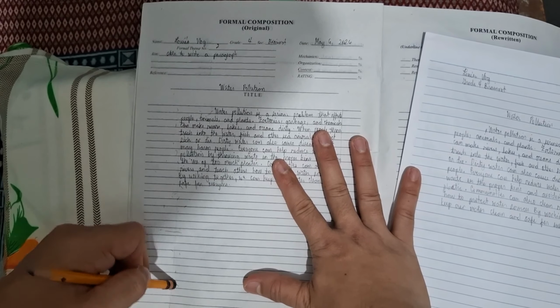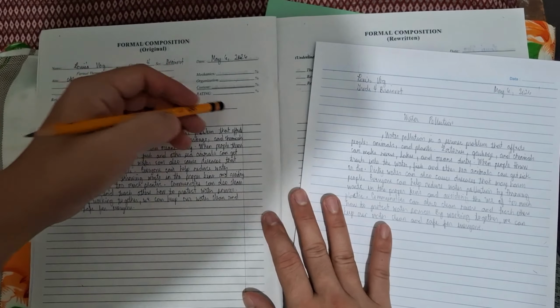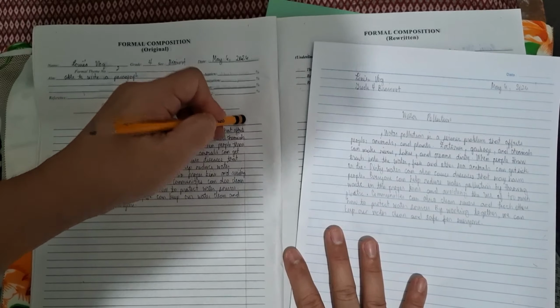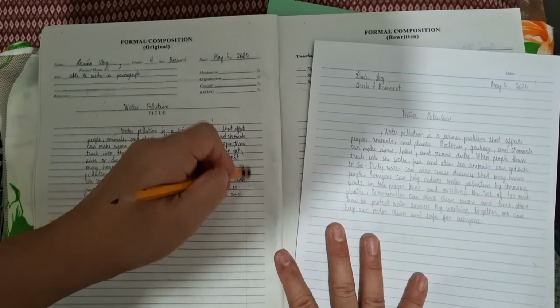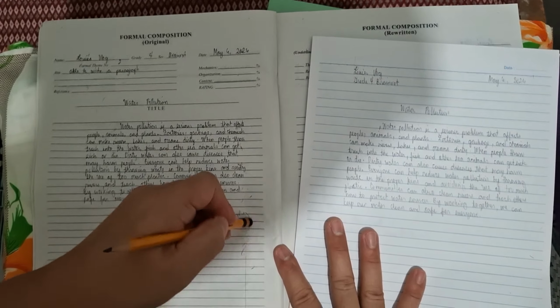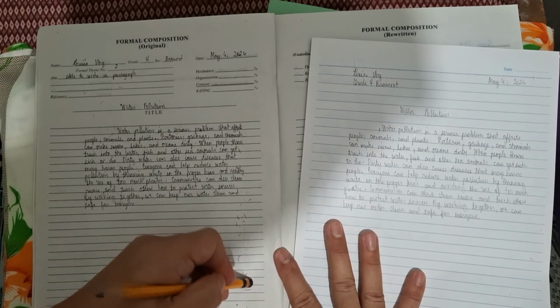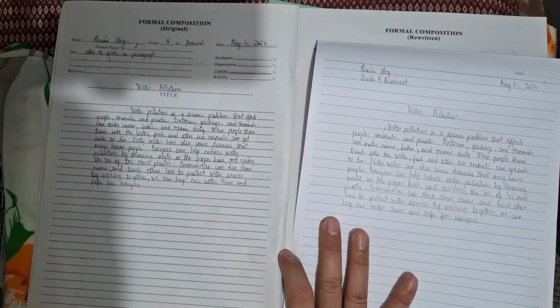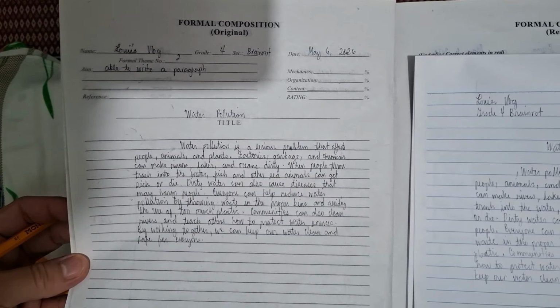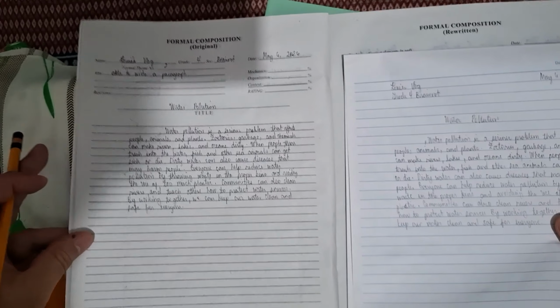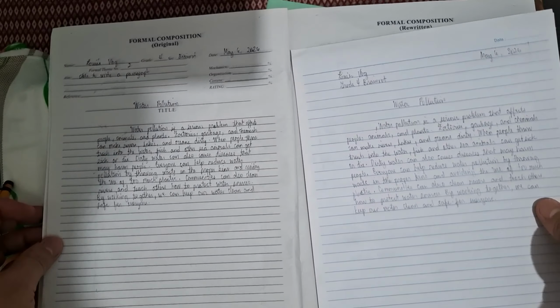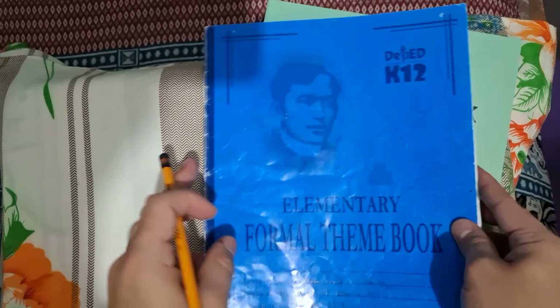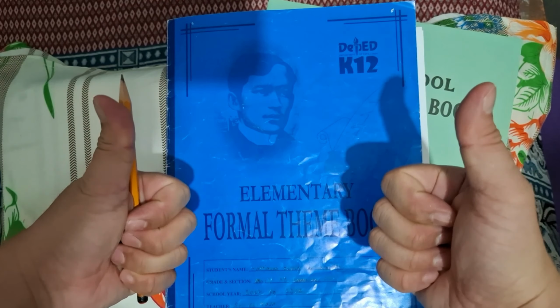because we practice cleanliness, neatness when writing your paragraph, especially in the formal theme book. Okay, and that's it. Now you know how to write a paragraph step by step using a formal theme book.